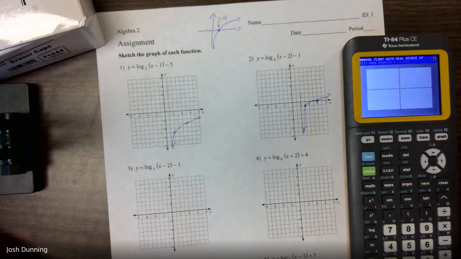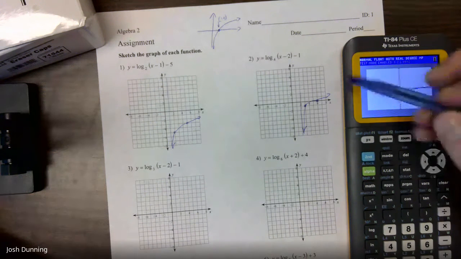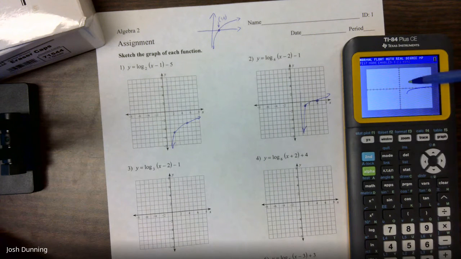And you can see that on the graph. It even just kind of disappears. Sometimes your calculator can't handle things when they're almost vertical. And if you're wondering why, it's because vertical lines aren't functions.